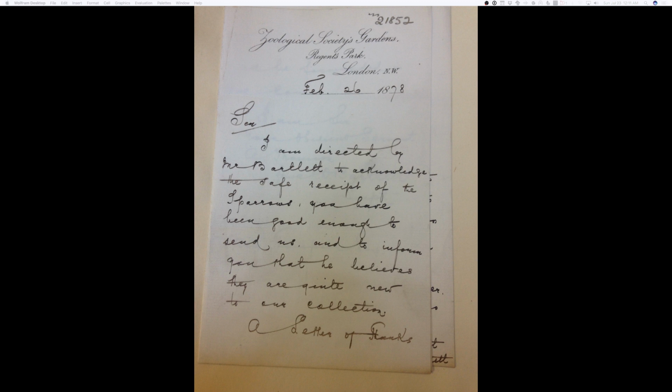I am directed by, I can't read it, Bartholet or something, to acknowledge the safe receipt of the sparrows you have been good enough to send, and to inform you that he believes they are quite new to our collection. A letter of thanks. So when D'Arcy Thompson was 18 years old, he must have sent some sparrows, presumably stuffed, I would assume.